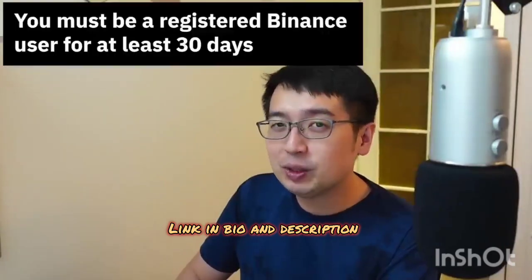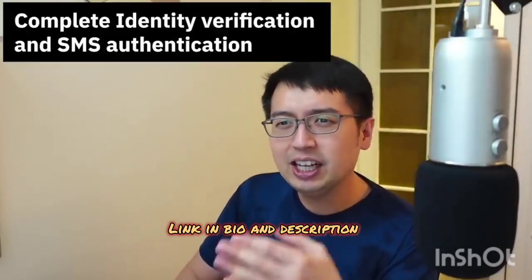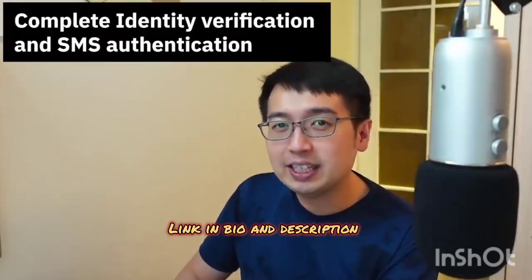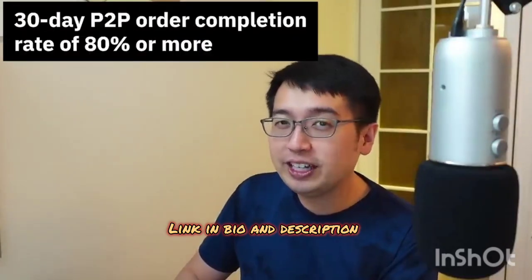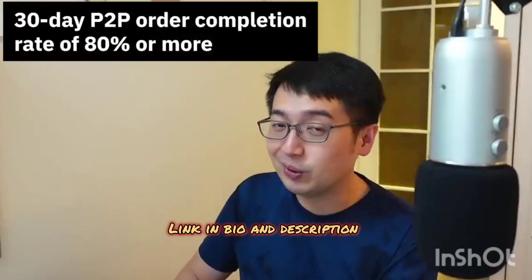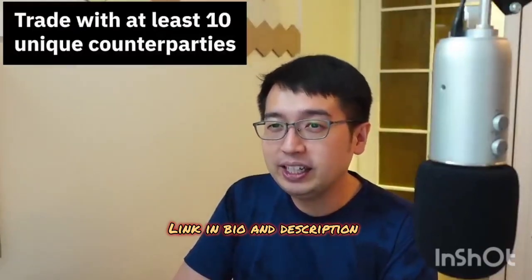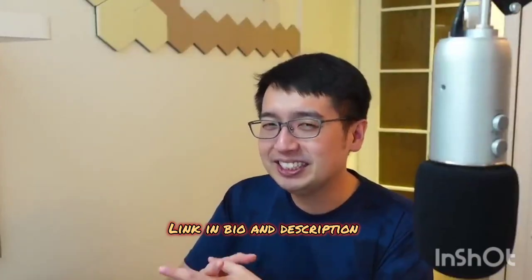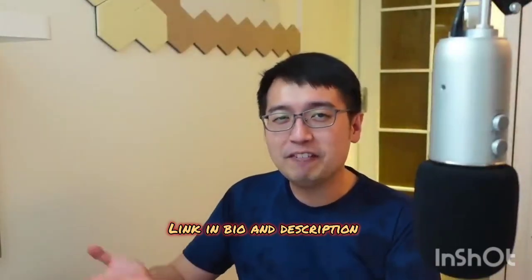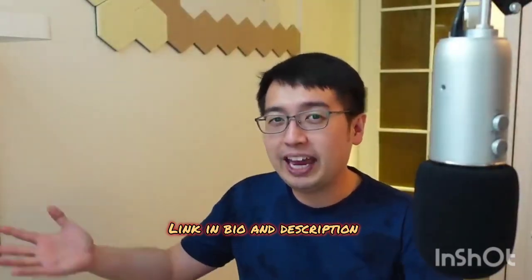You must be a registered Binance user for at least 30 days. You must complete KYC and SMS authentication. You must complete at least 20 P2P orders. Your 30-day P2P completion rate must be 80% or higher. And you have to trade with 10 unique counterparties. You can't just be buying and selling from the same person, so you don't take advantage of the system. And it's a way for Binance to vet the merchants before allowing them to trade with any Binance user.